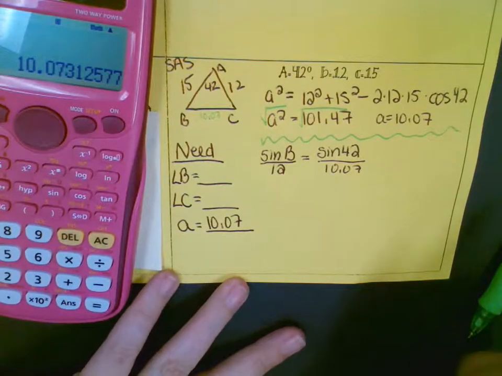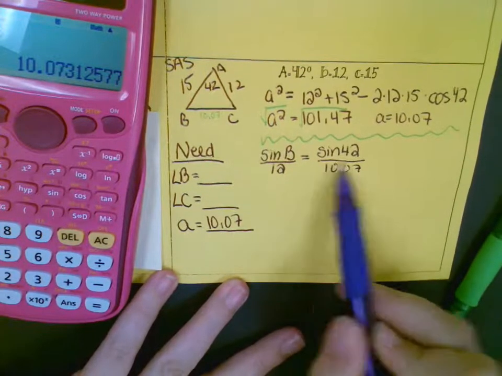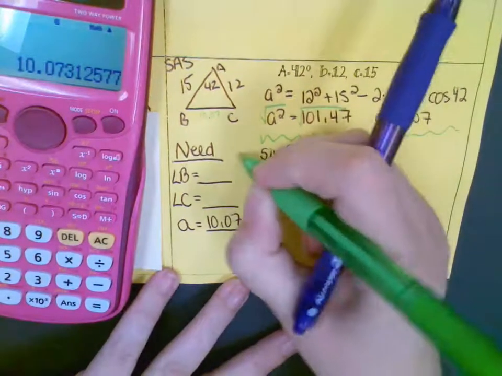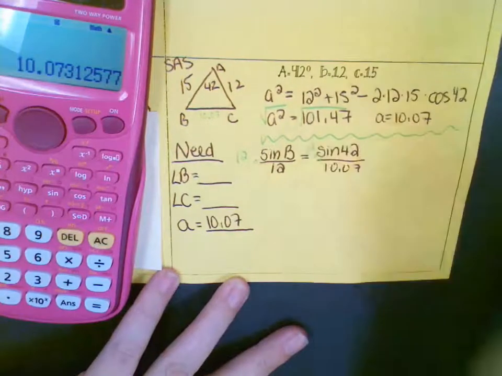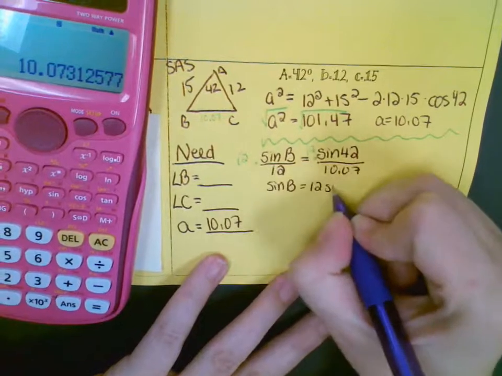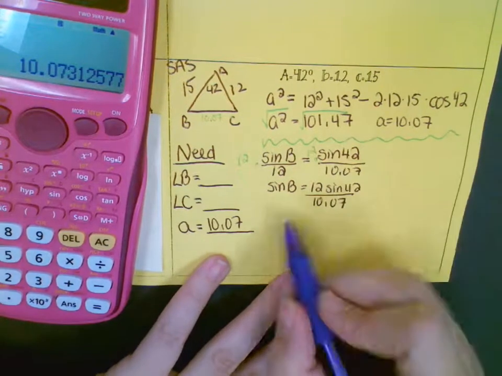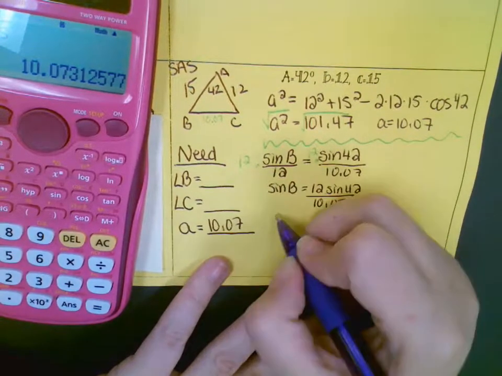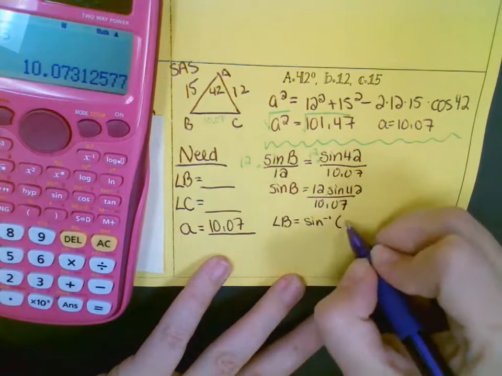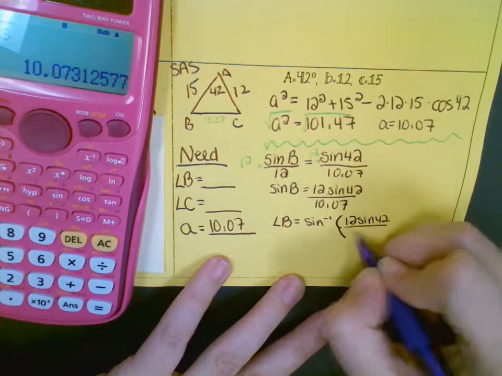Okay, so I know you're probably thinking cross multiply, but we really don't want to get that with the 10.07 with the sine. So all I would do is times both sides by 12 to get rid of that. So the sine of B is equal to 12 sine of 42 over 10.07. And then we'll do the sine inverse to get what angle B is. So angle B is equal to the sine inverse of 12 sine of 42 over 10.07.